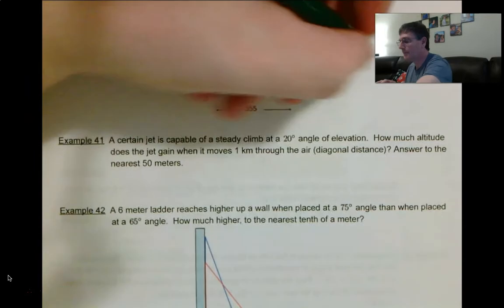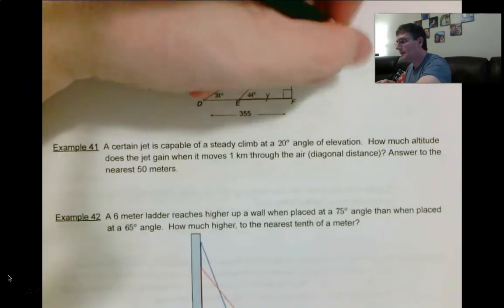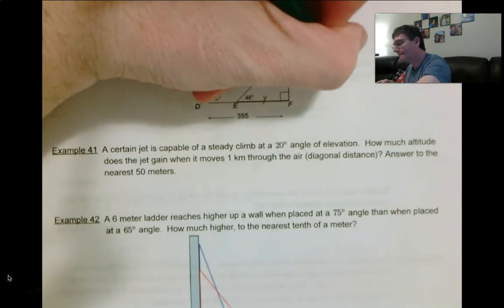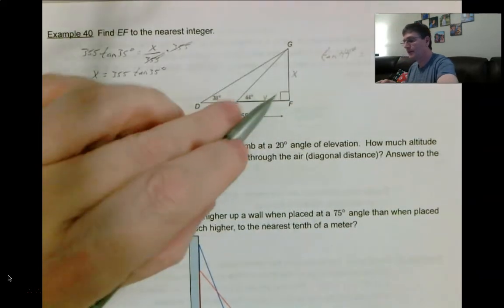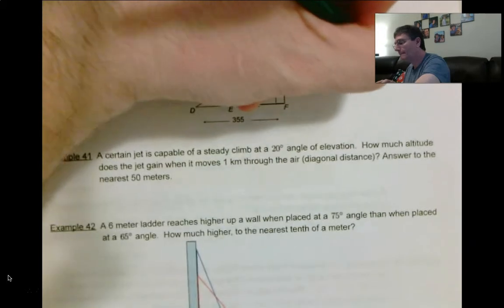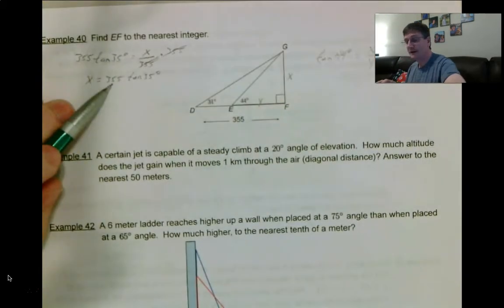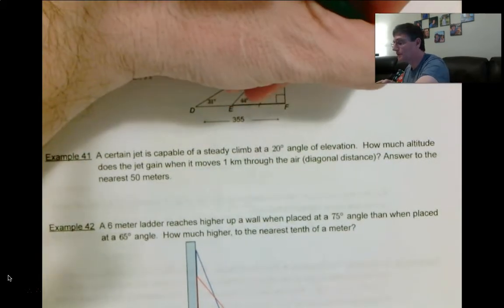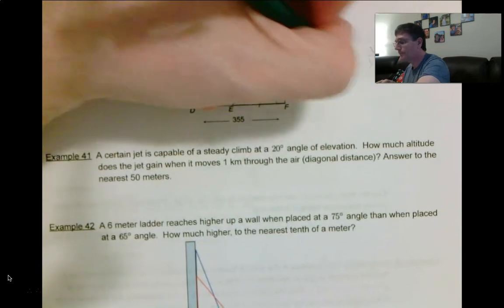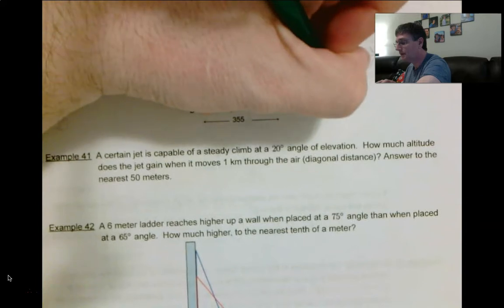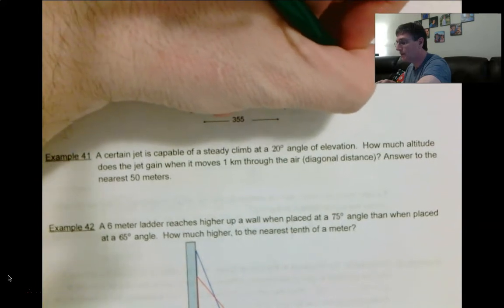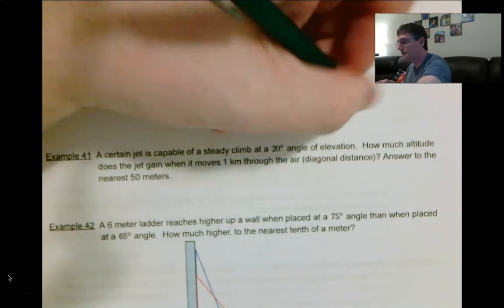Y is tangent 44 degrees equals x over y. Just found x. Let's cross multiply. Y times tangent 44 degrees equals x.